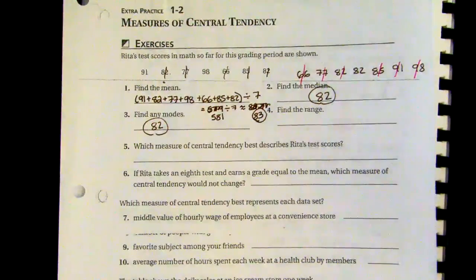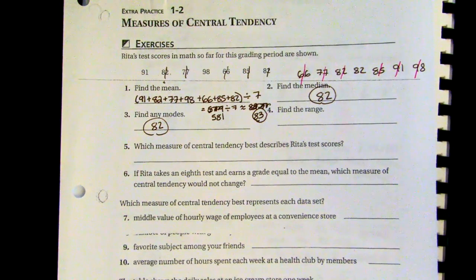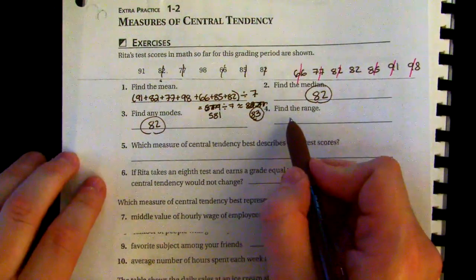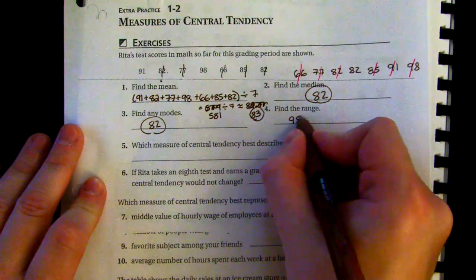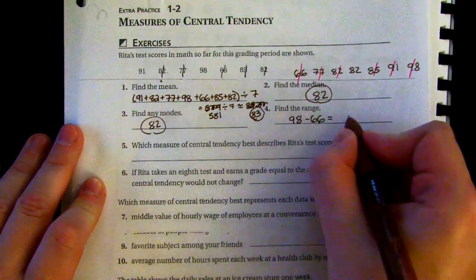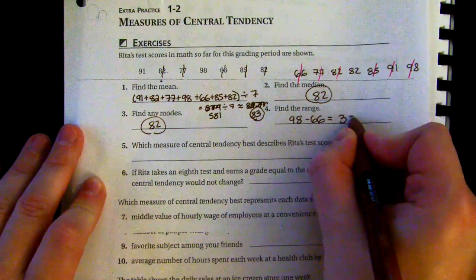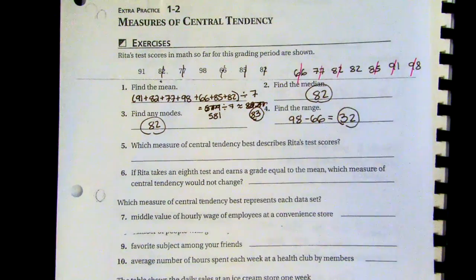The range. Go find your range. It's the highest minus the lowest, 98 minus 66. I am getting a range of 32.